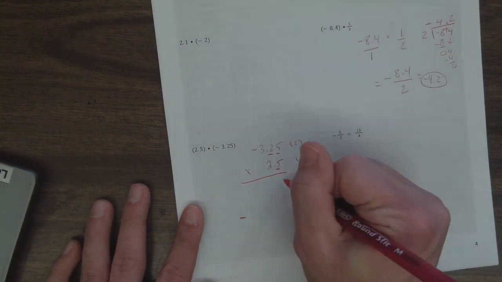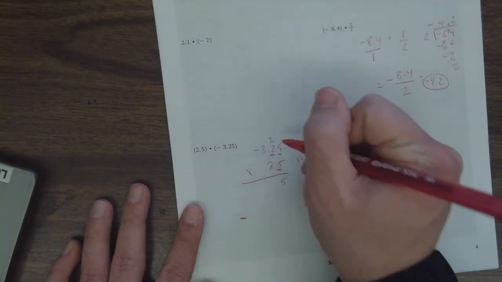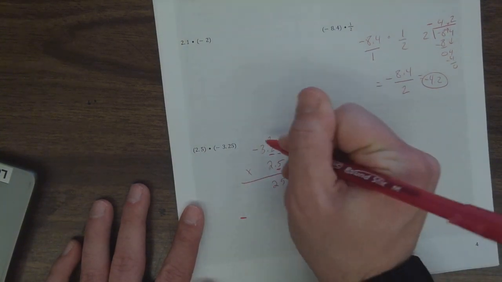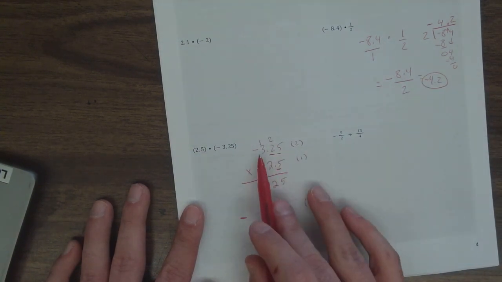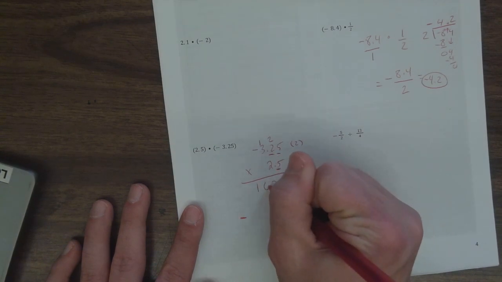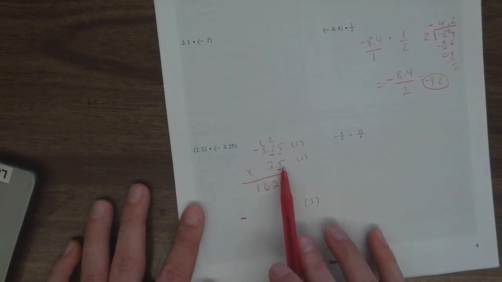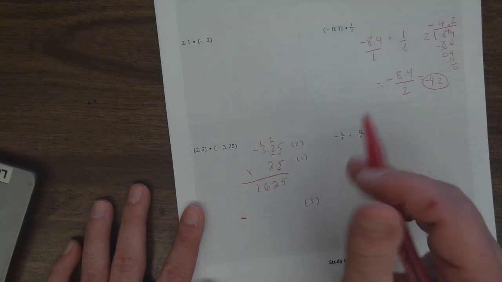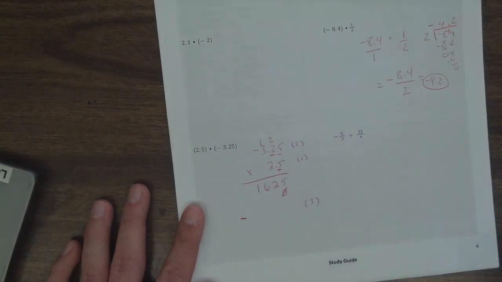And so I start. 5 times 5 is 25. I regroup my 2. 5 times 2 is 10, plus 2 is 12. Regroup my 1. 5 times 3 is 15, plus 1 is 16. Now I'm moving over from the tenths place to the ones place. Whenever you move over a place value, you need to add a placeholder.